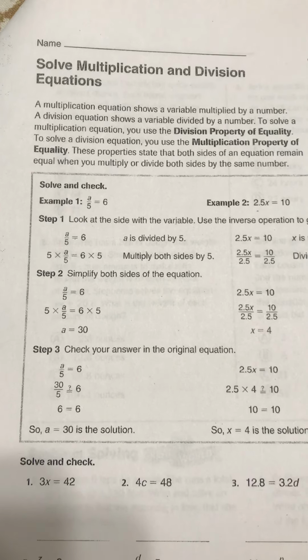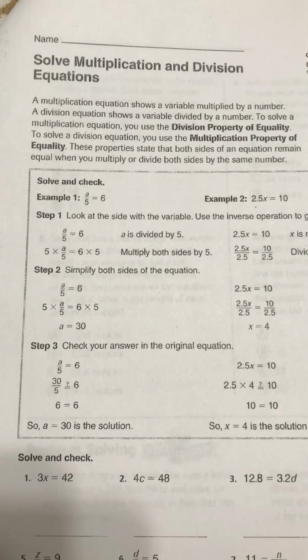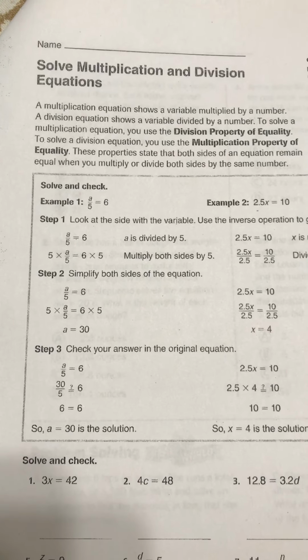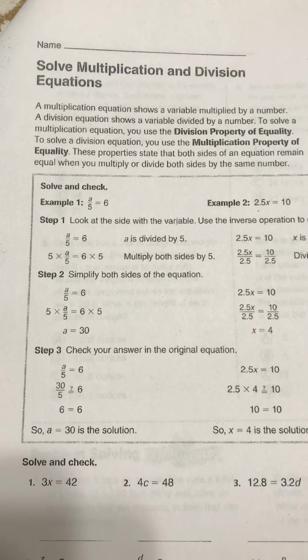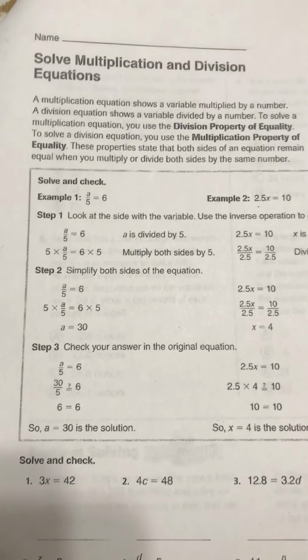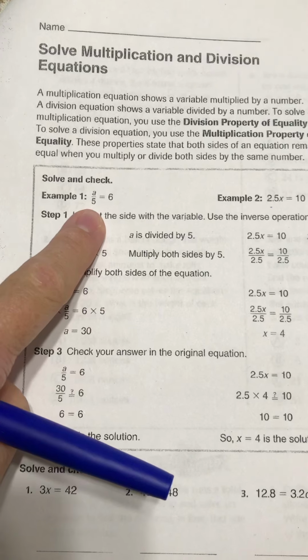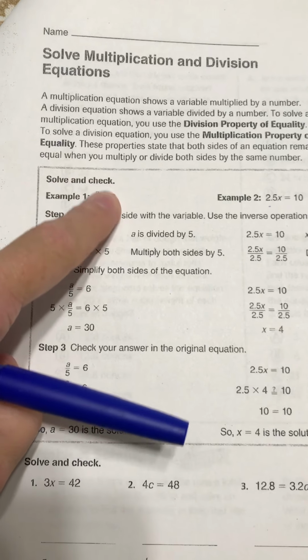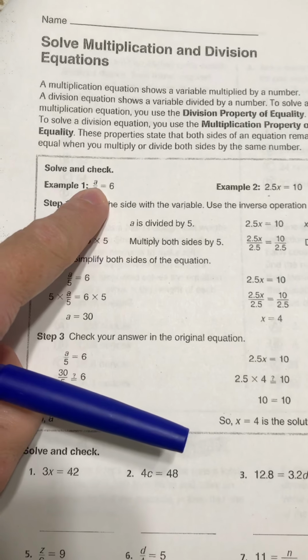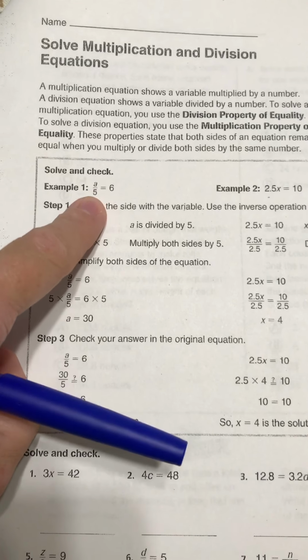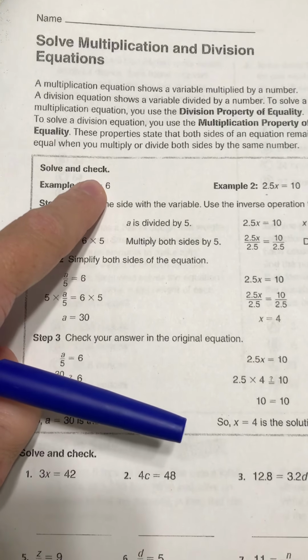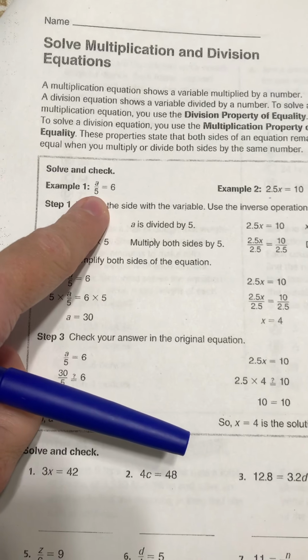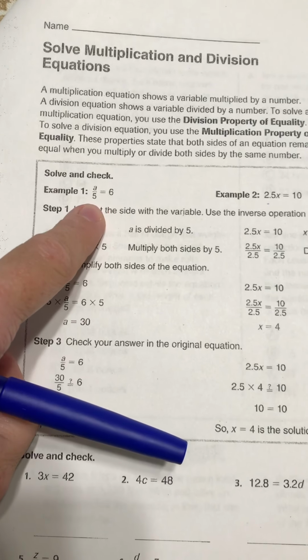Then we will try two examples together and you can try the rest on your own. Solve and check. Example 1, a divided by 5 equals 6. So remember, when we have a fraction and there's a number or variable, it doesn't matter. Whenever there's a fraction symbol or it's set up as a fraction, that means division. So we have a over 5. We can also read it as a divided by 5.